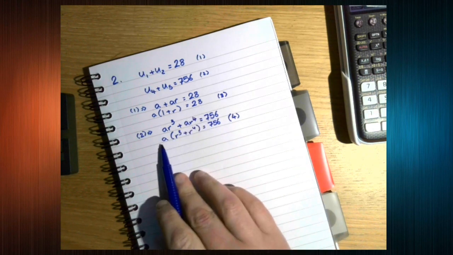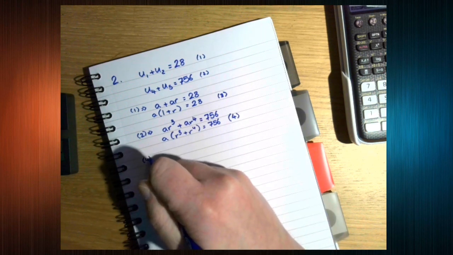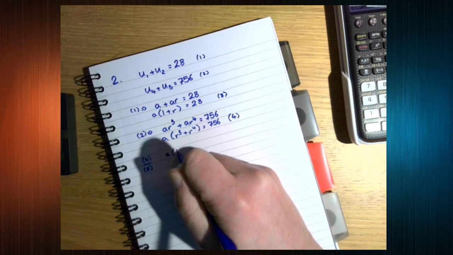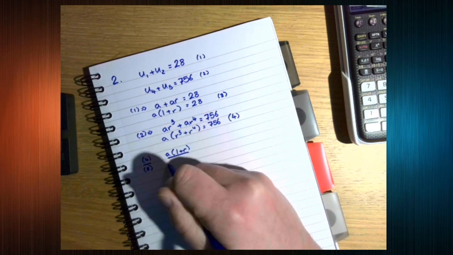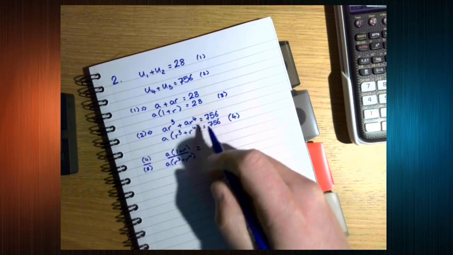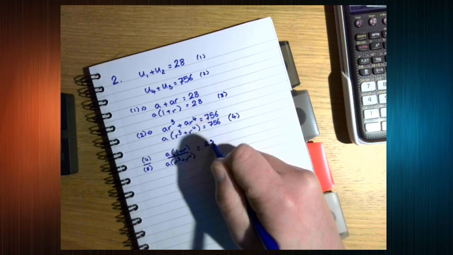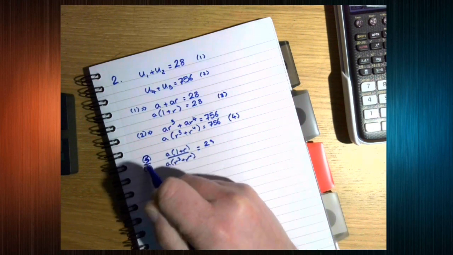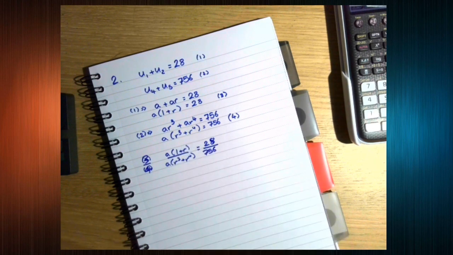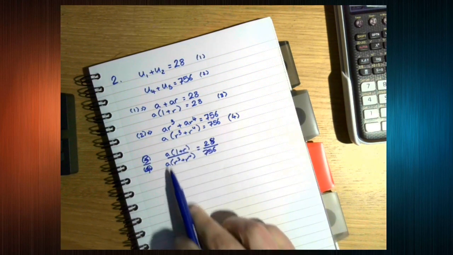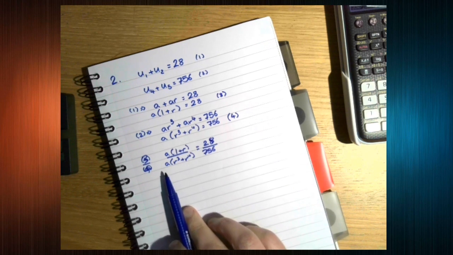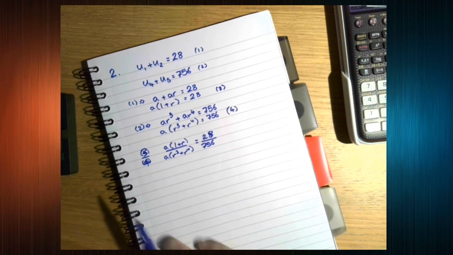So if we do equation 4 over equation 3, we get A times (1 plus R) over A times (R cubed plus R to the 4), and that's 28. Oops, got those the wrong way. 3 over 4, doesn't matter. Over 756. Now the A's are going to cancel, but we can also make other things cancel.